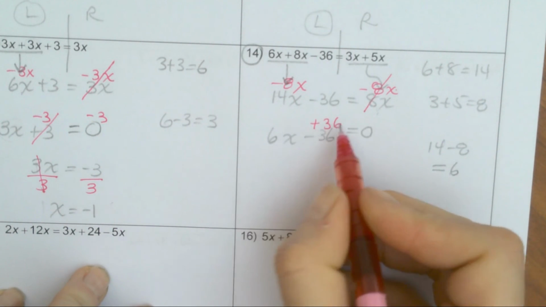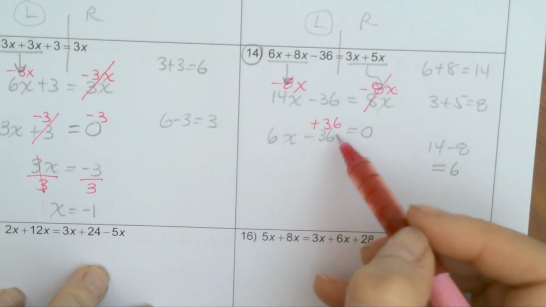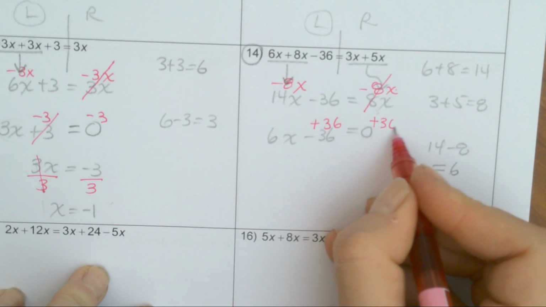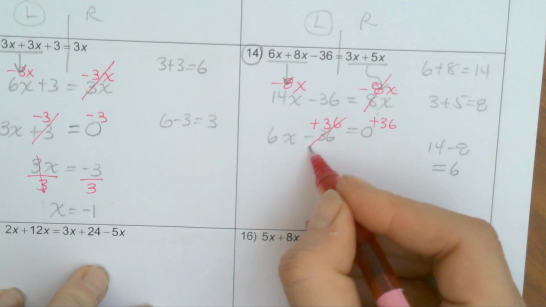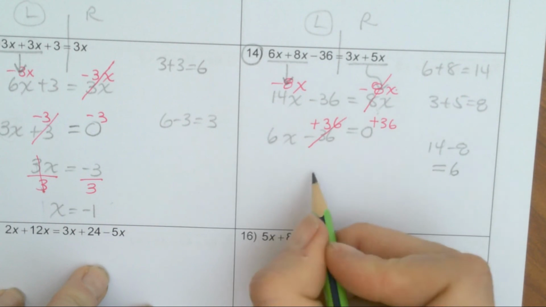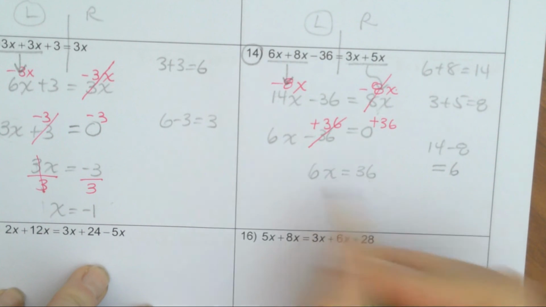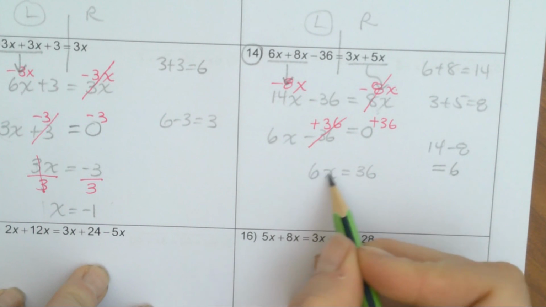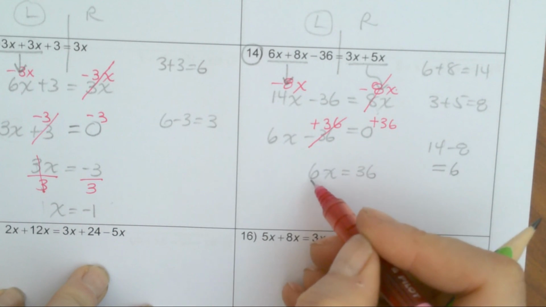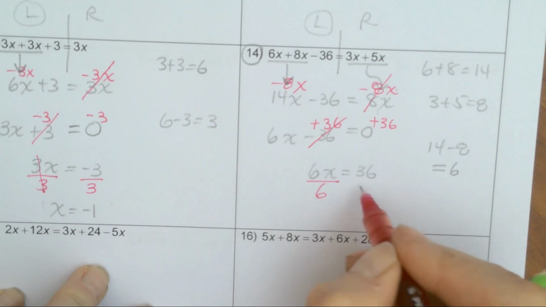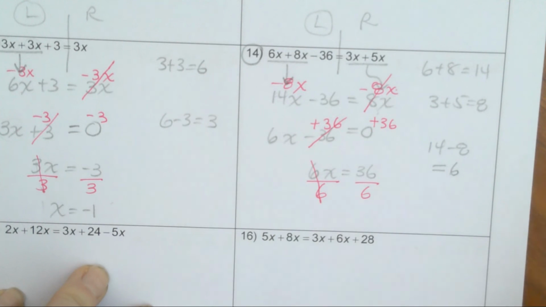Now where do I put the other 36? Well, this is on the left side, so I have to do it to the right side. So 36 minus 36 is 0, and I have 6x equals 36. Now I say, who's my best friend, 6 or 36? 6 is, because it's touching the x. So I have to get x alone, so I have to get rid of my best friend. So I divide by 6 to make it same over same. That's 1. So this is 1, so I go 1x.